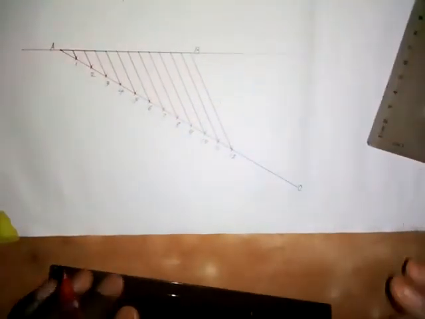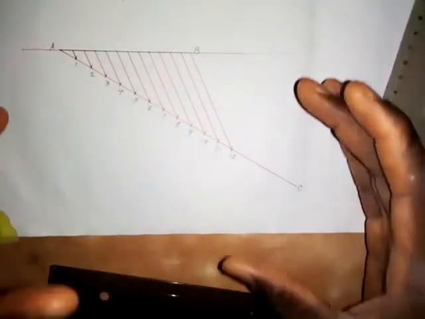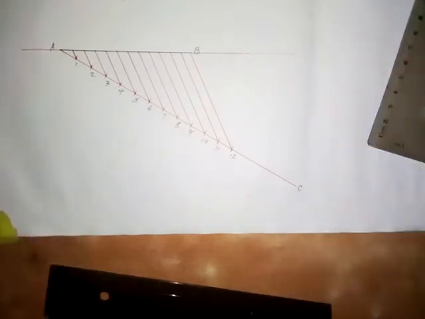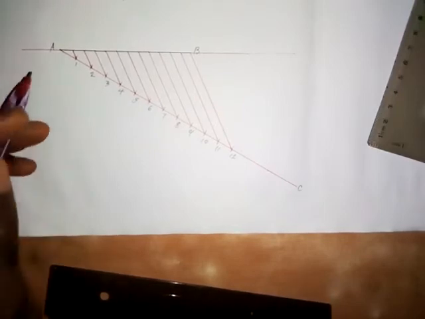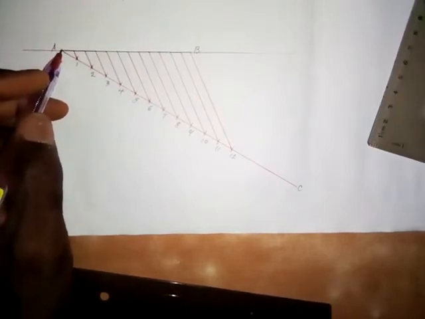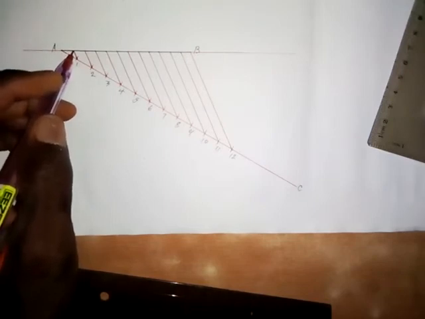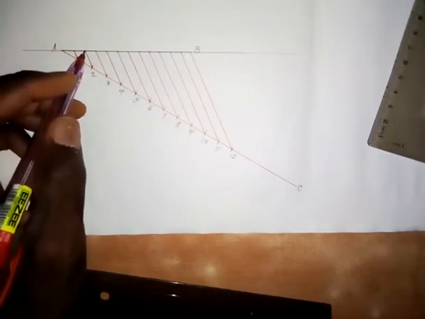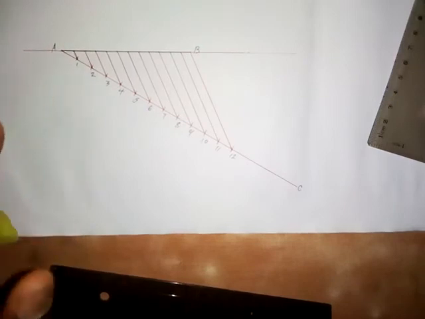All right. So looking at what we have here, we have divided this line AB, which is equal to 80 millimeters or 8 centimeters, into 12 equal parts. So if you take a measurement or distance from here to here, it will be equal to distance from here to here. It will be equal to distance from here to here. So this is how we divide a line into a number of equal parts in technical or geometrical drawing.